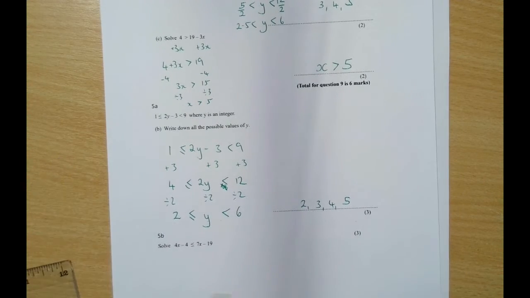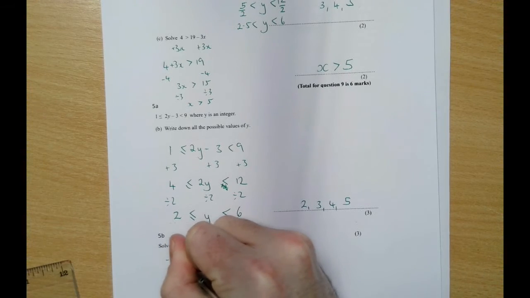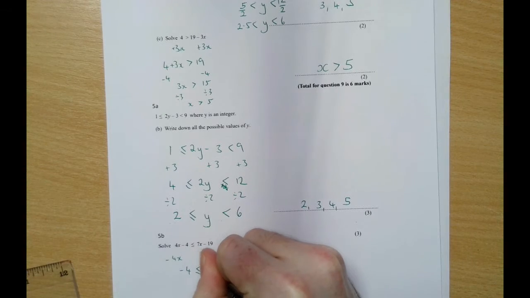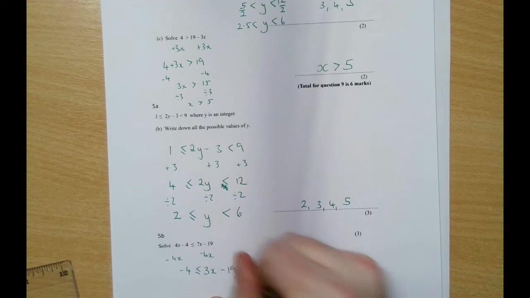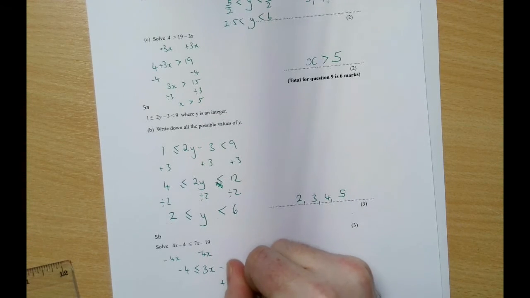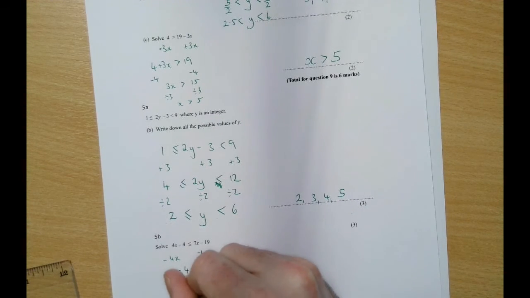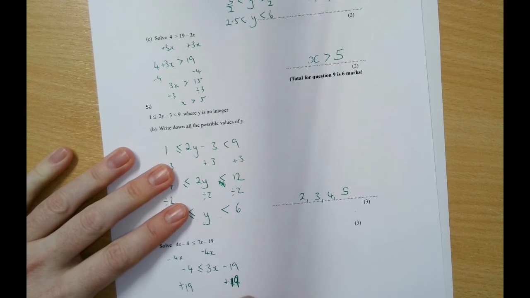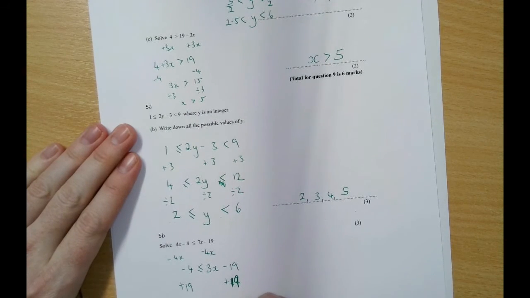Okay, now just like before, we want to try and get all the x's onto the same side, but I don't want my x's to be negative. So what we're going to do is, first of all, get rid of the smallest x from both sides. So we're going to get minus 4 is less than or equal to 3x minus 19. Now I'm going to add to both sides, not by 22, I don't know where that came from, but by 19. Minus 4 add 19 is 15, is less than or equal to 3x. Then we're going to divide both sides by 3 and we get 5 is less than or equal to x.